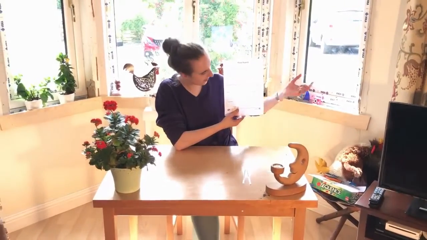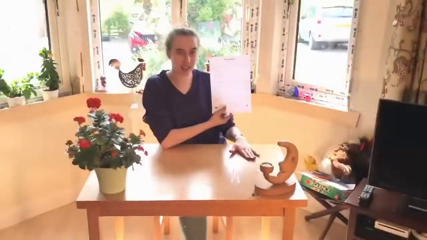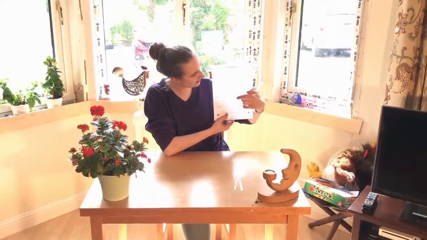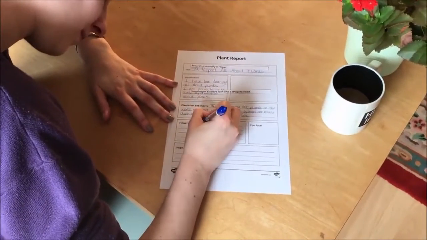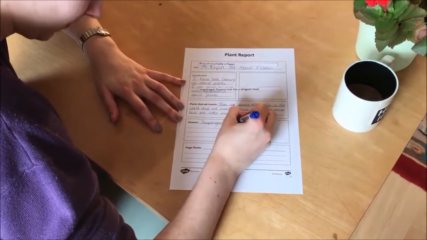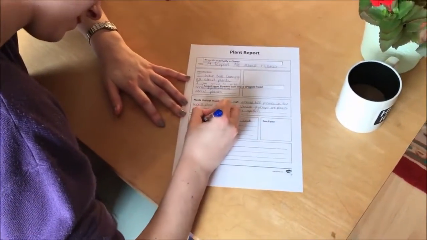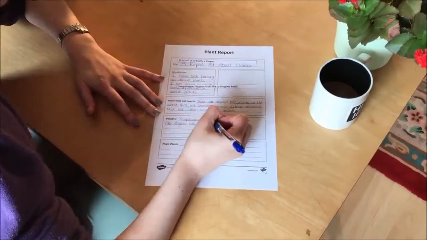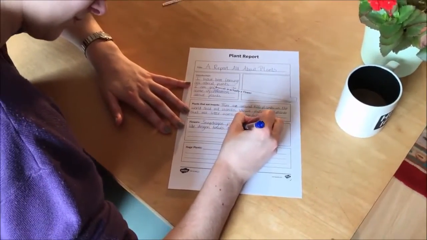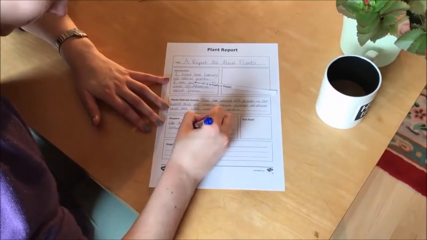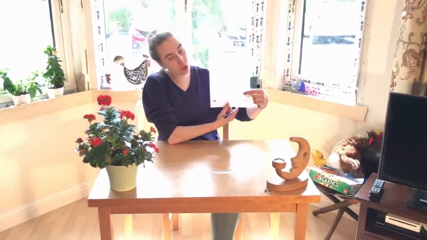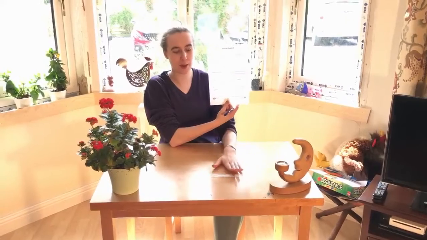Our next subheading is flowers, so I'm going to find all my facts about flowers and I'm going to write them in this box. And my last heading is huge plants, so I'm going to take my facts about huge plants and I'm going to write them under that subheading.